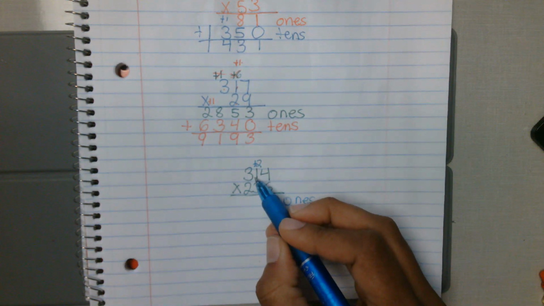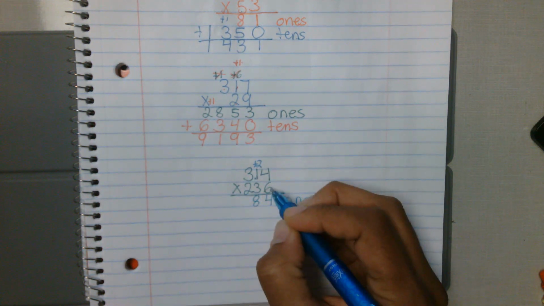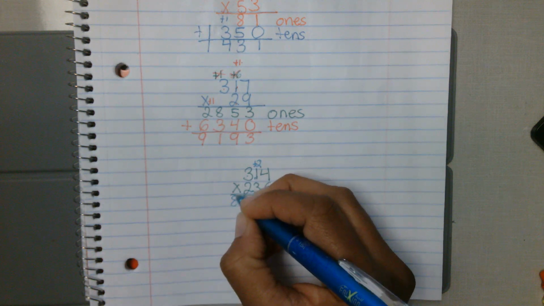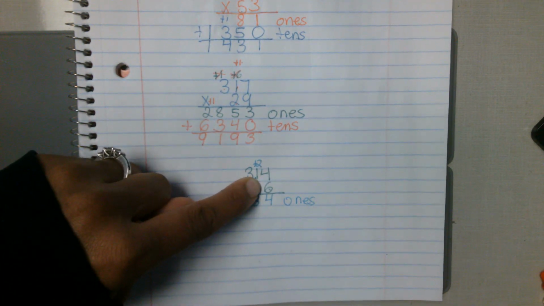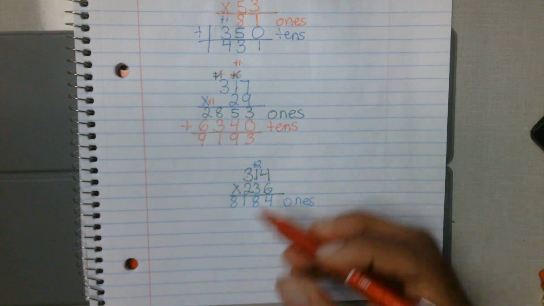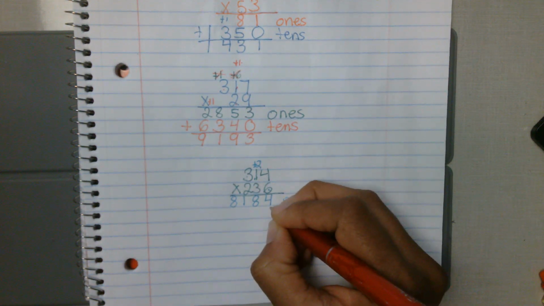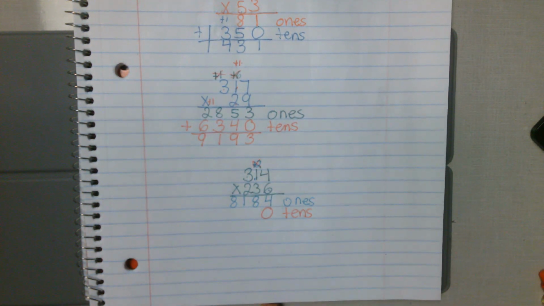6 times 1 is 6, plus 2 is 8, and 6 times 3 is 18. I have nothing. So that was just my ones place. So we just are going to not think about those. Then I'm going to go, right next is the tens place. And remember, I need my 0 in the tens place. Should represent that I'm using the 0.